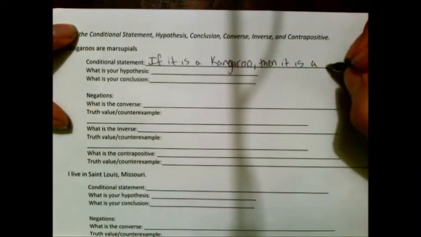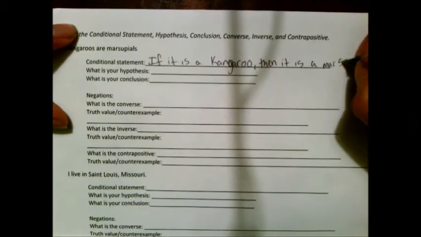Well, we're going back to our statements. If it's a kangaroo, then what? Then it is a marsupial. If it is a kangaroo, then it is a marsupial. That's what we're trying to say.